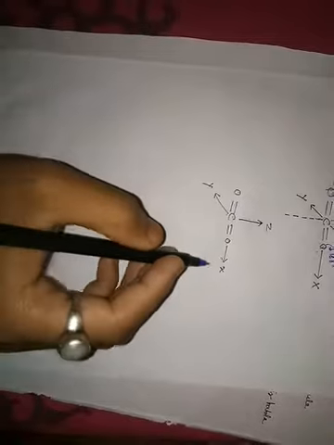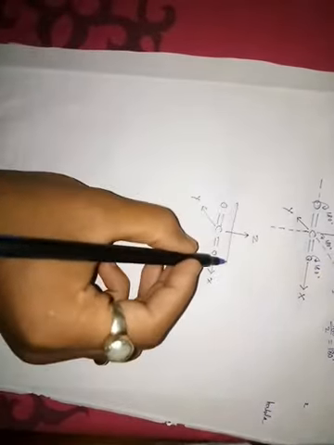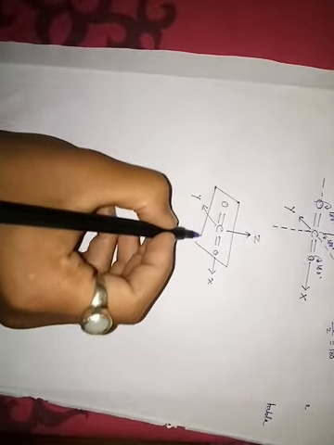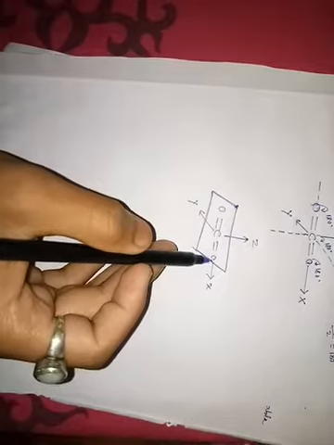So xy plane means what? This is x and this is y, am I right? So this is our xy plane. What we will have to imagine is that there is one mirror that is passing through this. So this plane is nothing but a mirror, we will consider.